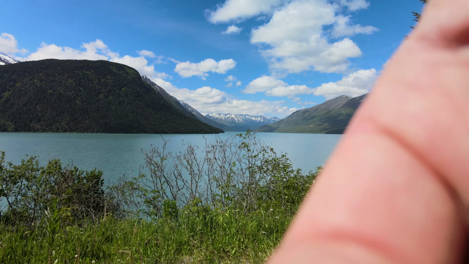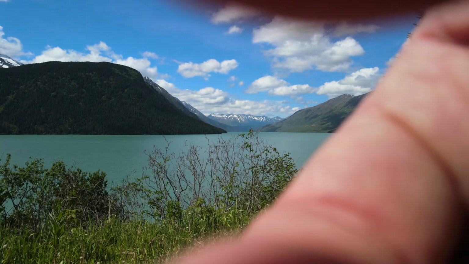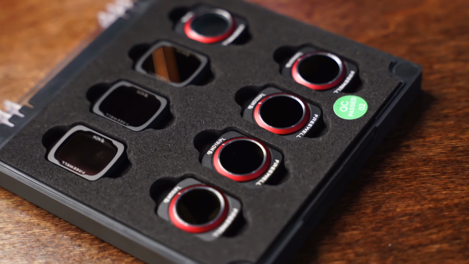Now, Freewell also sent me the Mavic Air 2 all-day pack, which is very similar to the Skydio all-day pack, or the Mavic 2 Pro all-day pack, or the Mavic 2 Zoom all-day pack, in that it has 3 ND filters that are ND4, 8, and 16, a circular polarized filter, and then also a combination circular polarized ND filter for 8, 16, 32, and 64.